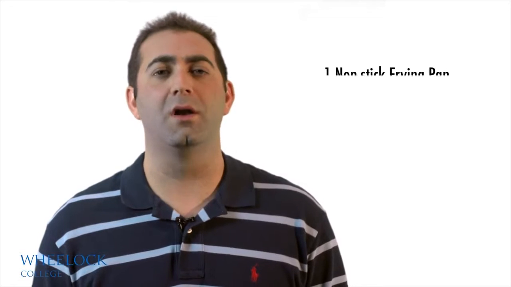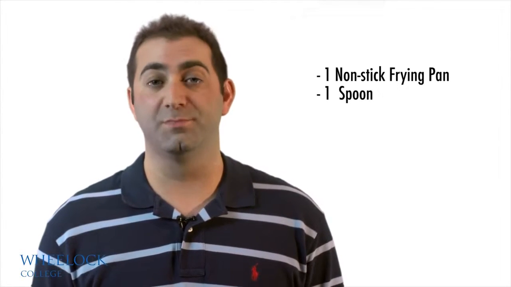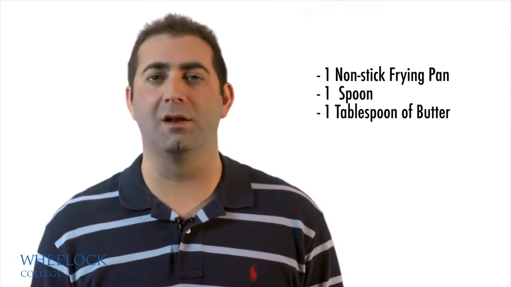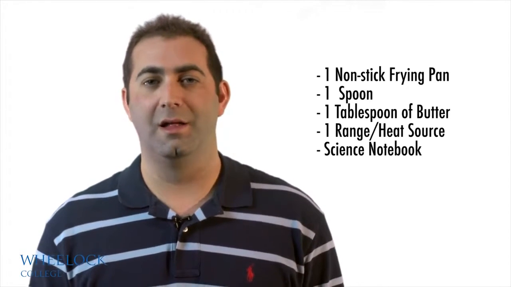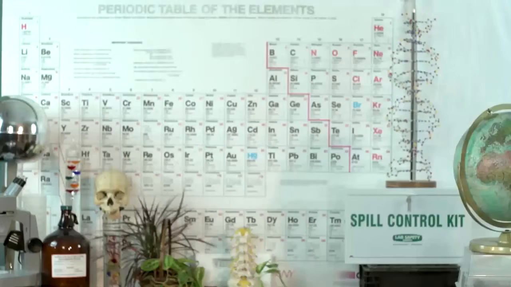To do this investigation, you'll need the following common household items, including one nonstick frying pan, one spoon, a tablespoon of non-liquid butter, one range or heat source, and of course, your science notebook. Remember, science is all around us, and we can study nature in your very own kitchen. Let's go to the lab, your kitchen, and have some fun.